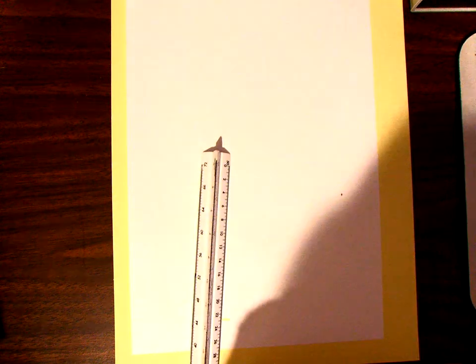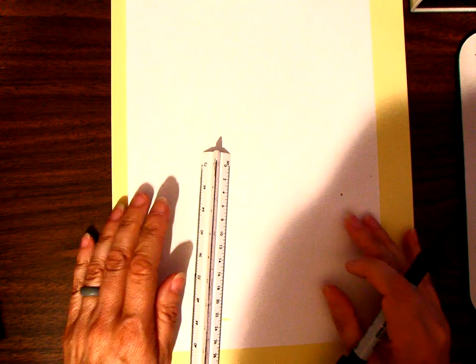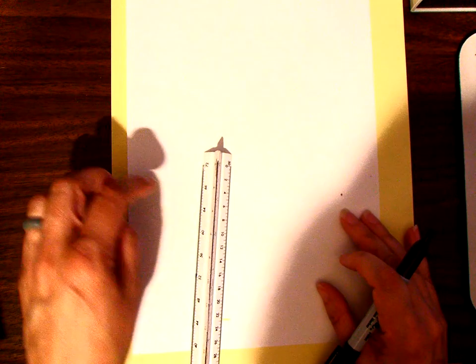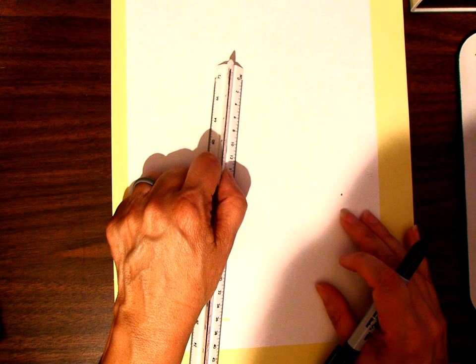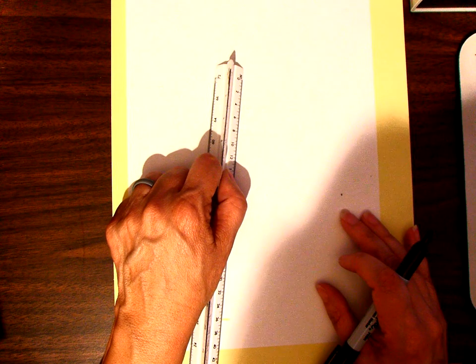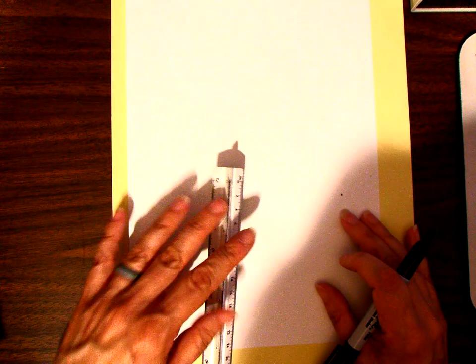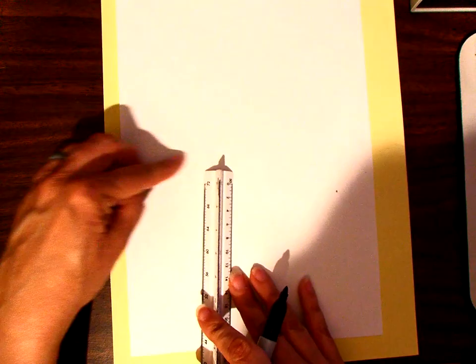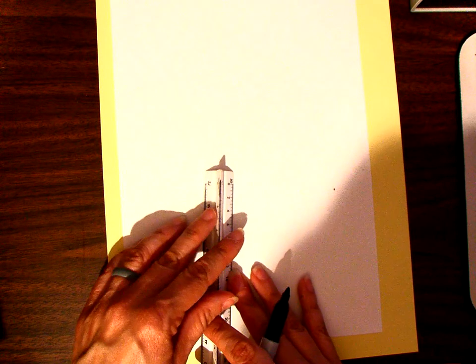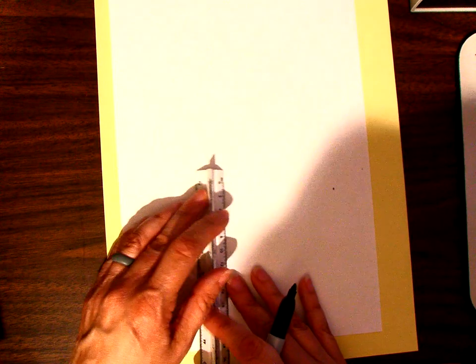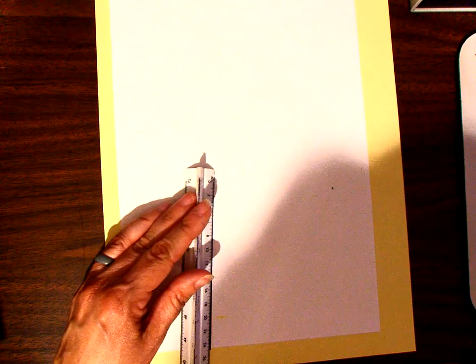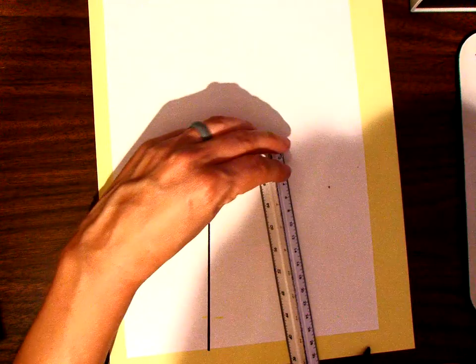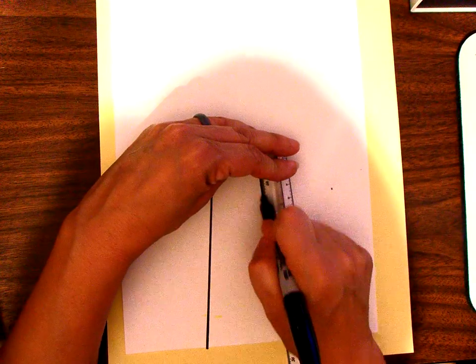Okay, I like to use a ruler just to help me keep my line straight, but that's totally up to you. I'm going to make sure that my tree trunk doesn't go more than halfway, because if it goes more than halfway, I'm not going to have any room for my branches. So I'm going to go about right here, where I'm going to have it going from the bottom up. And I'm going to make my tree trunk a little bit at an angle. You don't have to do that. You can have it completely straight if you want. It's totally up to you.